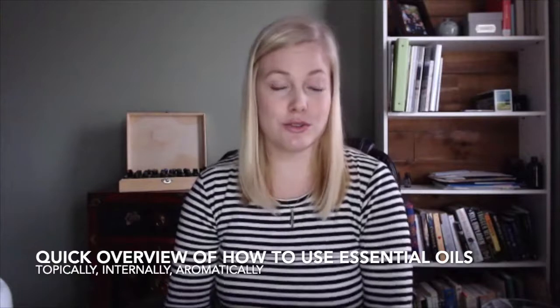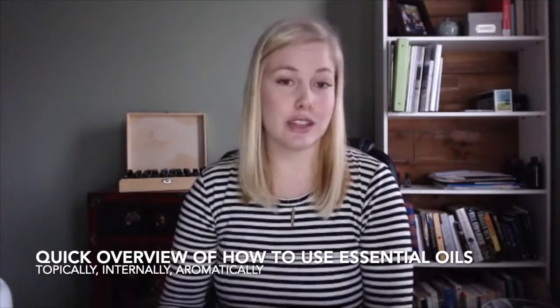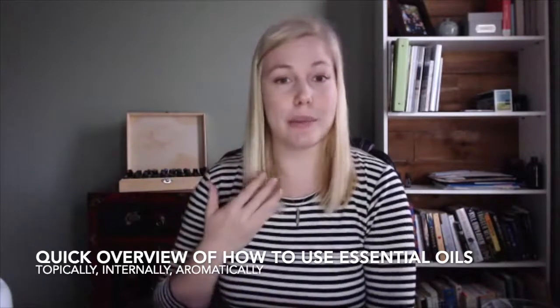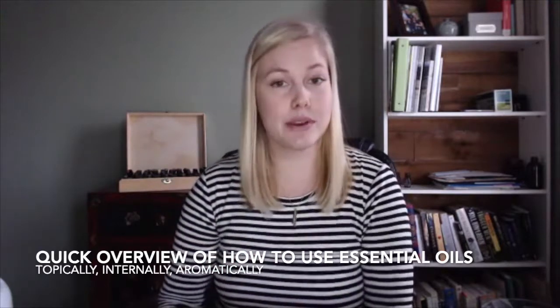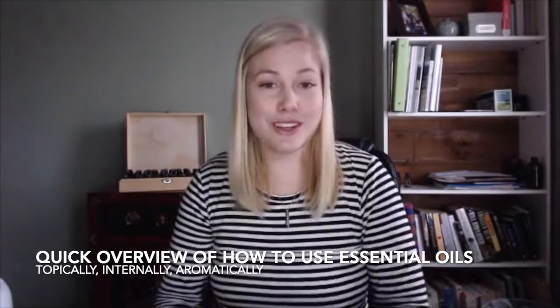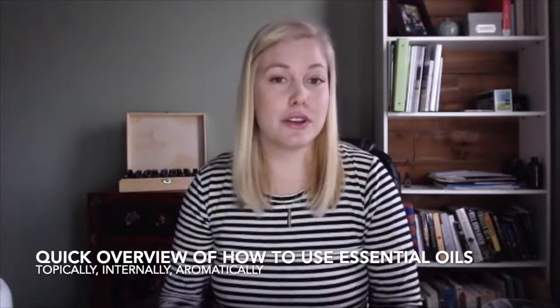You can also use your essential oils internally. So this is whether through a drop under your tongue, or you can put some in a veggie cap, or you can get them already pre-made in a soft gel. Or you can use them aromatically. So this is where you are going to experience them by smelling them.